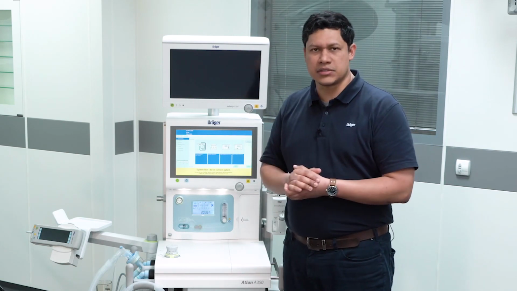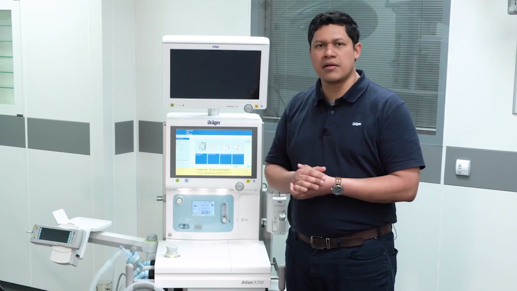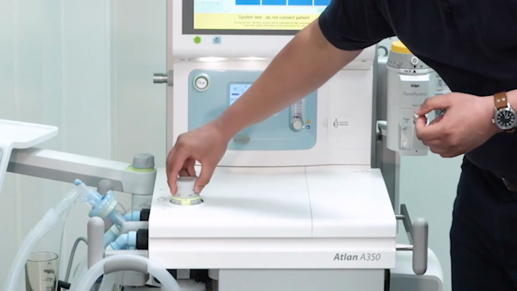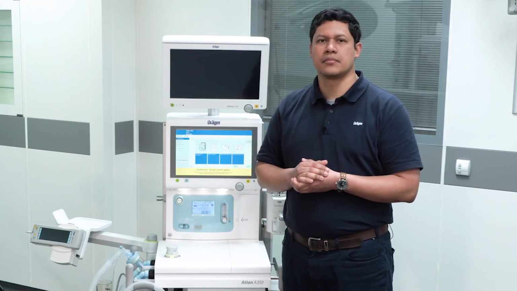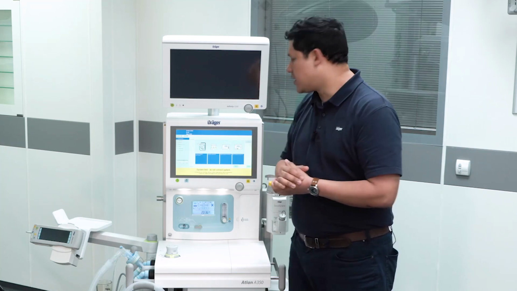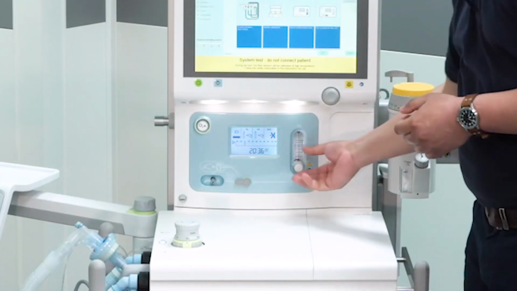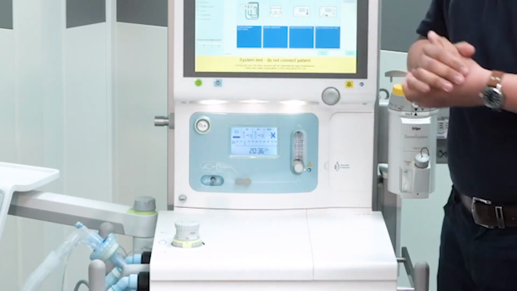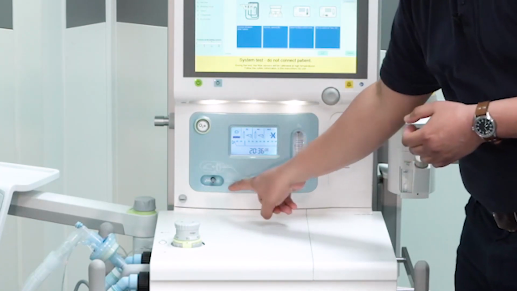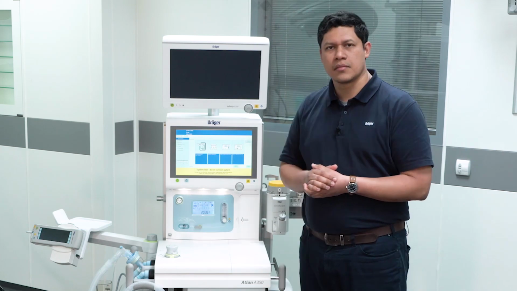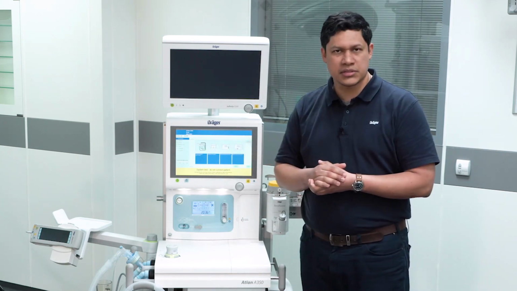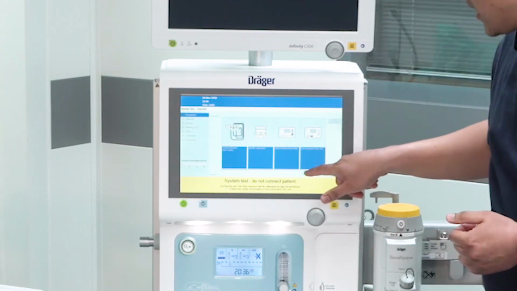The second prerequisite is to set the APL valve to a value of 30. The last two steps are to verify that the oxygen flow control valve is closed and to verify that the switch is set to auxiliary oxygen. Once you have verified the first four prerequisites, you press the check sign.